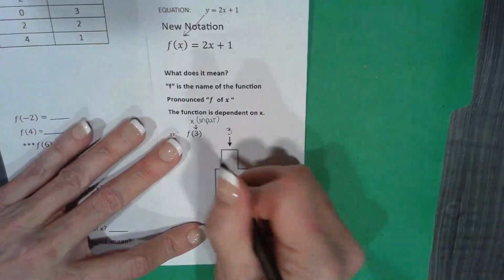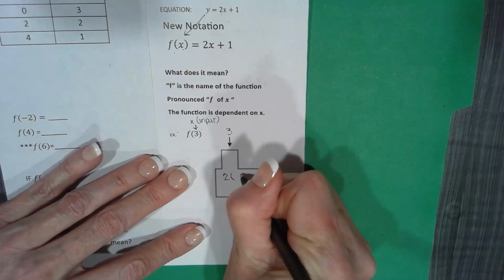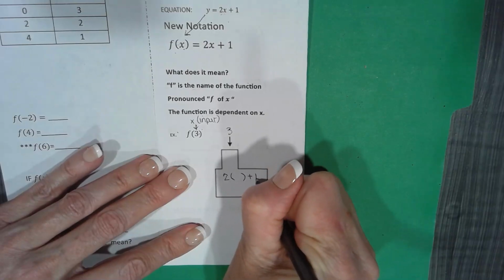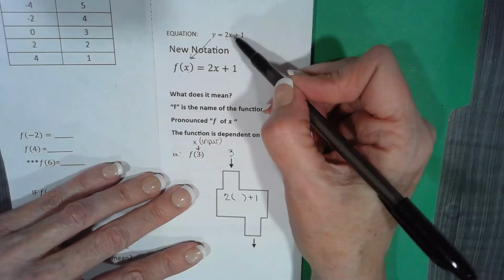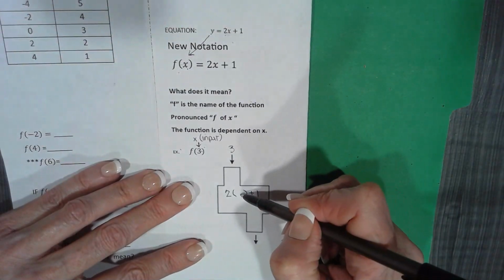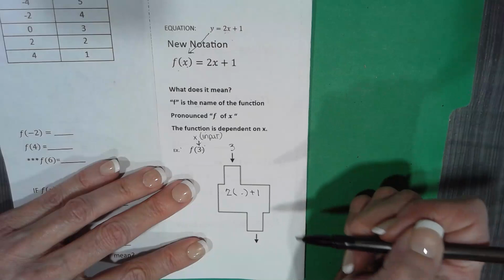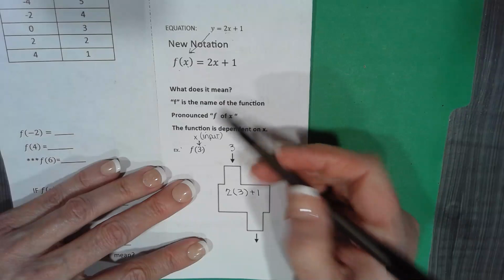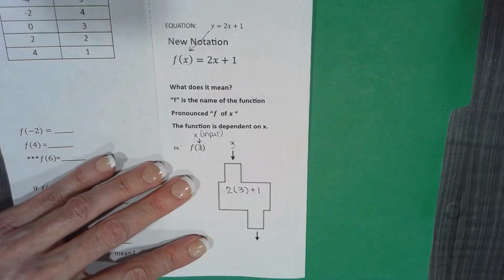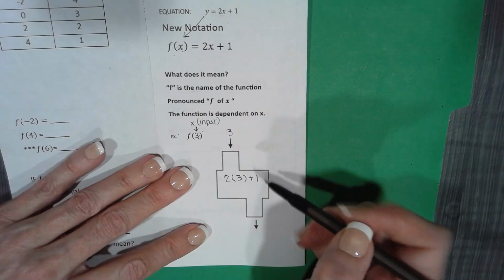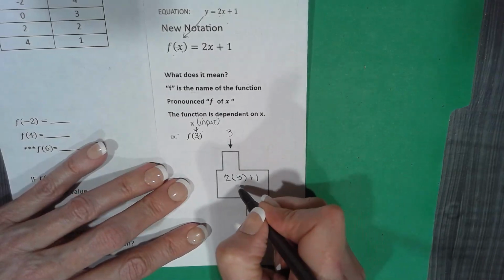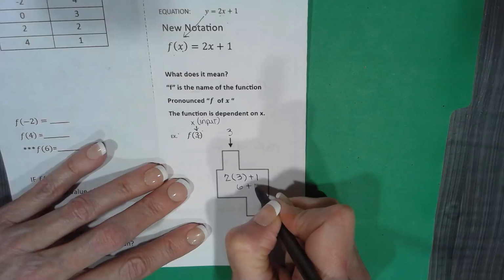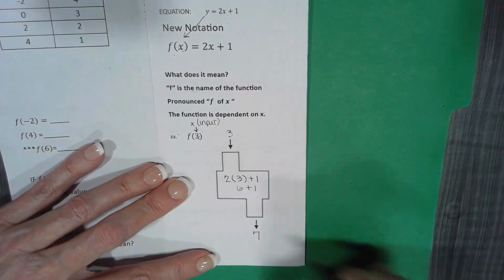And watch how I'm going to write it. 2 blank plus 1. Notice my x is gone, and all I did was put a blank in its spot. The reason why I put a blank here is because I am going to plug 3 in for x, because that's what they're asking me to put as my input. And now I do the math. This is 2 times 3, which is 6, and then add 1, it's 7.